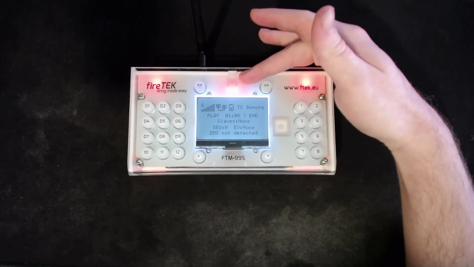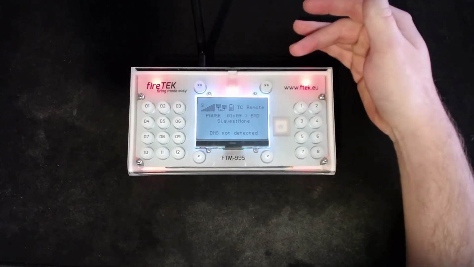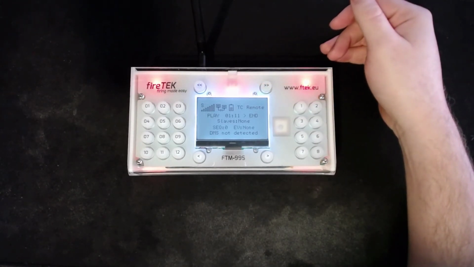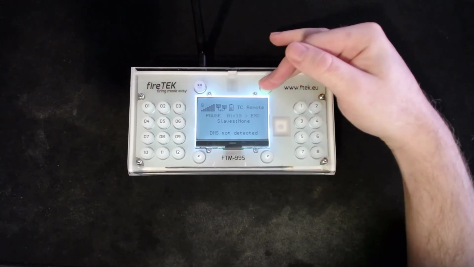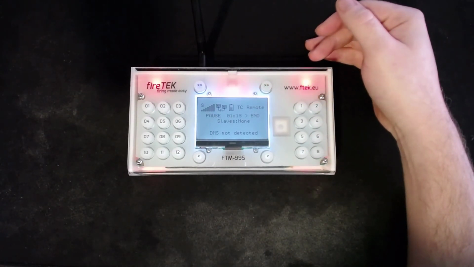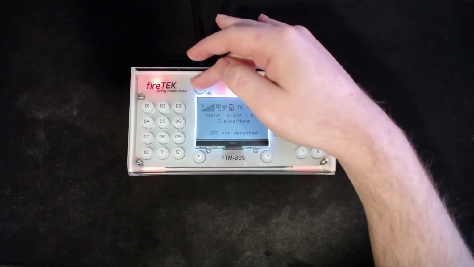If you need to pause during your show, this can be done by pressing either of the two buttons at the top. To play again, this can only be done by pressing the forward or next button. We're going to pause it again, and if you need to disarm the system, this can now be done from the pause state by pressing the back button once.